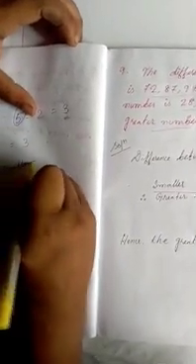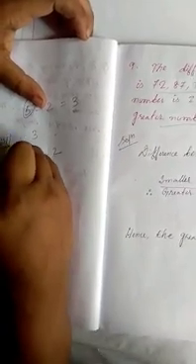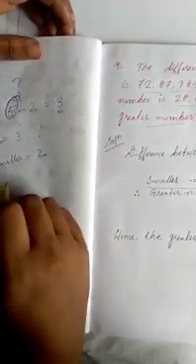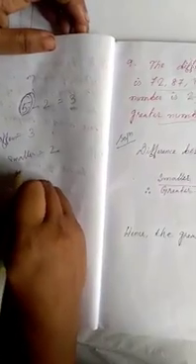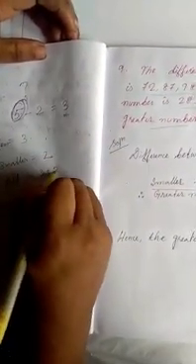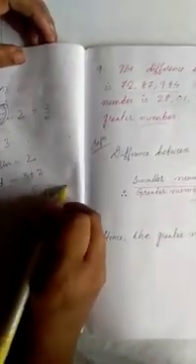So how will we get the greater number? You will simply add, even orally. 3 plus 2, you will get 5. So this is the greater number.